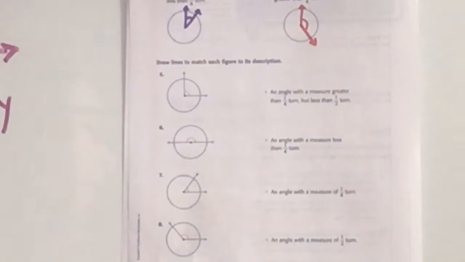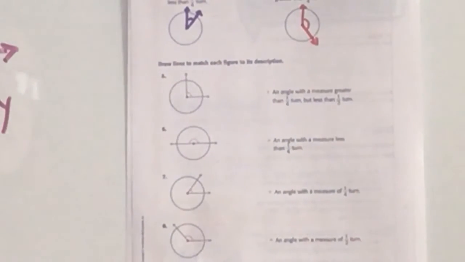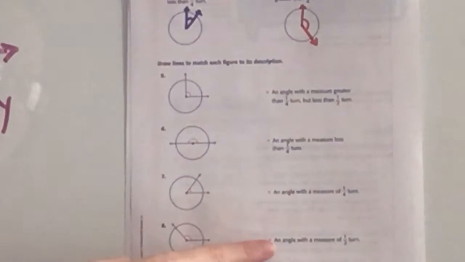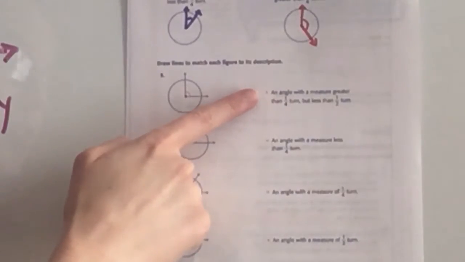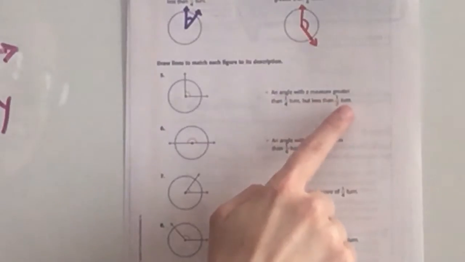So as we move down, there are some pictures here. It says draw lines to match each figure with its description. So we just have to read each one of these and match it with the picture. So I'll read the first one. It says, an angle with a measure greater than 1/4 turn, but less than 1/2 turn. I'm going to look here.